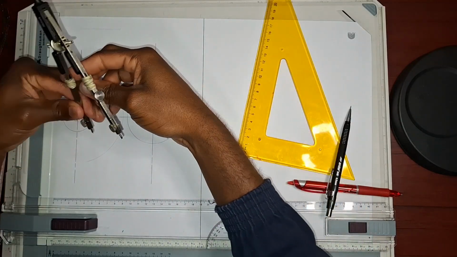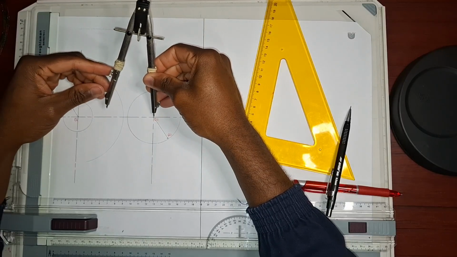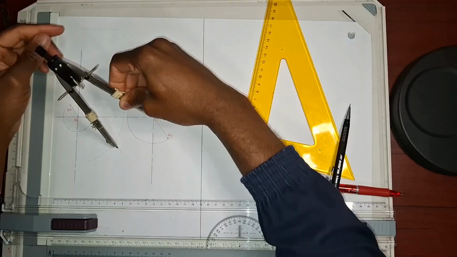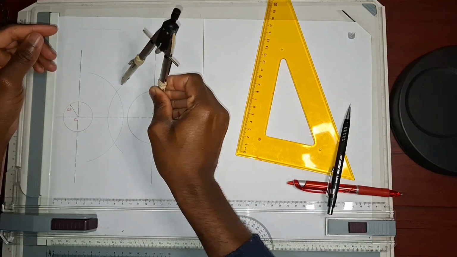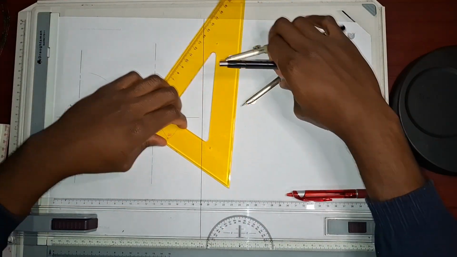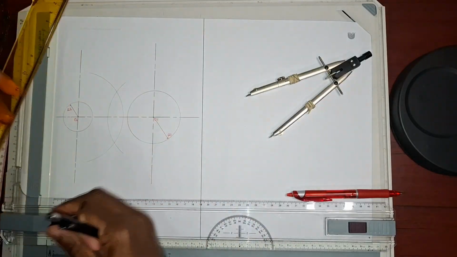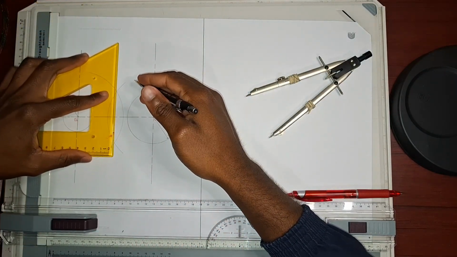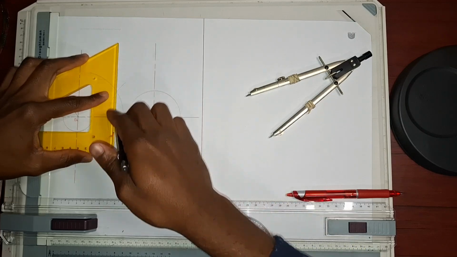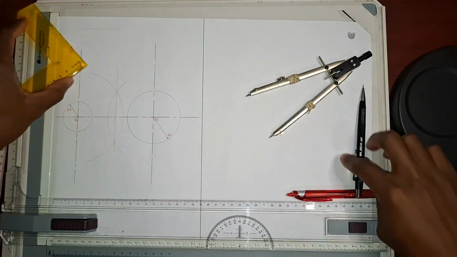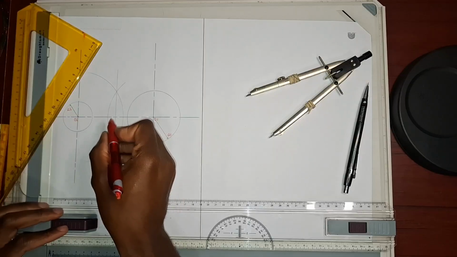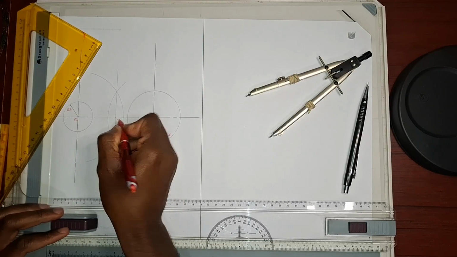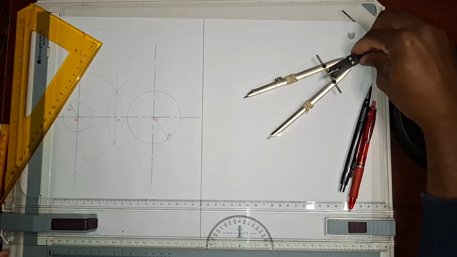Then with the same measurement, you take it to the other side, like that. You make the second arc like that. Then you can join these two. Like that. Then the intersection between that line and the perpendicular bisector will be your point M.